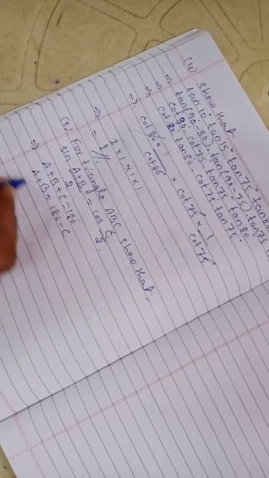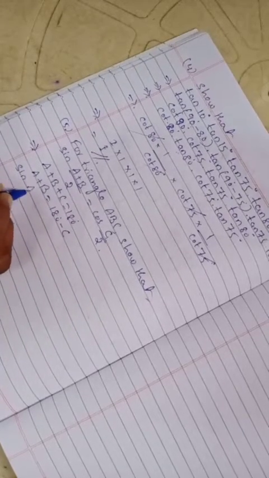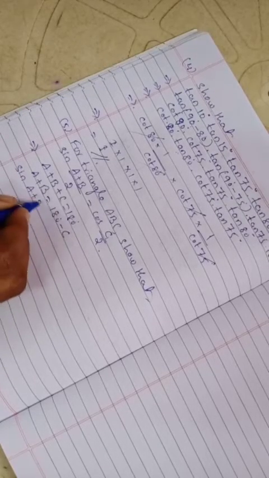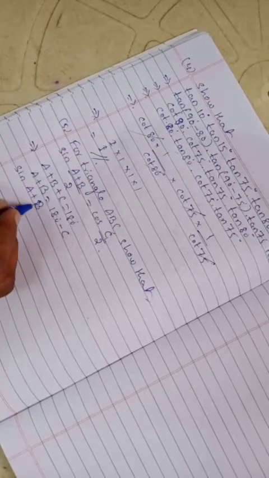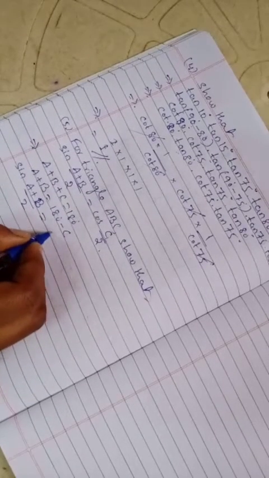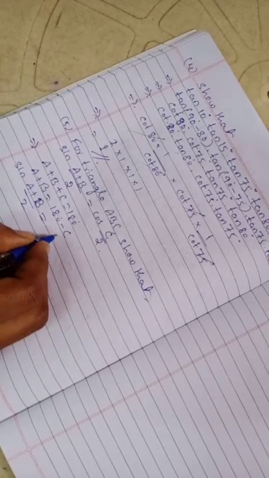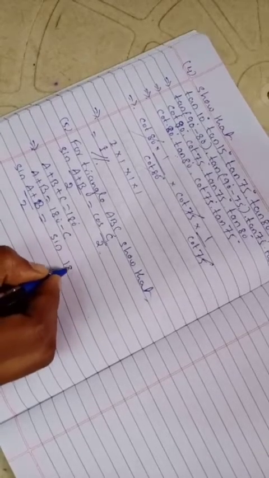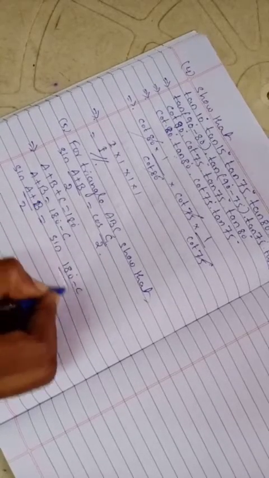So for this I'll apply sine of A plus B by 2, by dividing by 2 on both sides, that is sine of 180 minus C divided by 2.